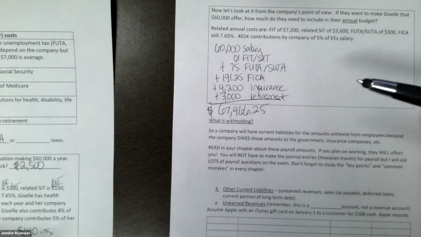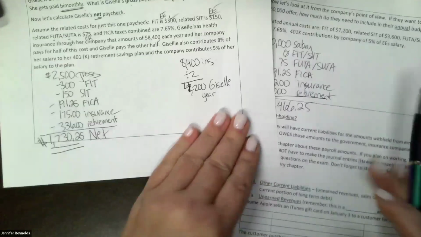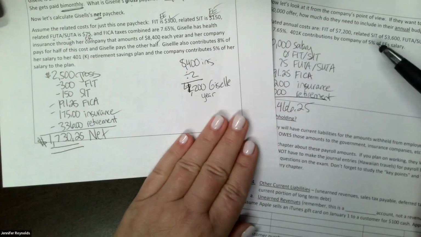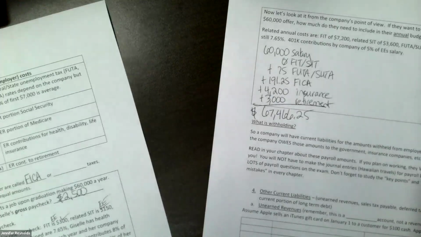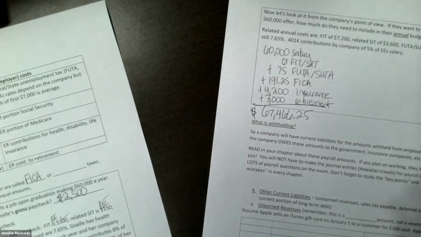So that's why this is in the current liability section. But hopefully you can work these side by side and see the differences in why we're subtracting over here and adding over here, and really quiz yourself on who owes what taxes. And that is it for payroll taxes.